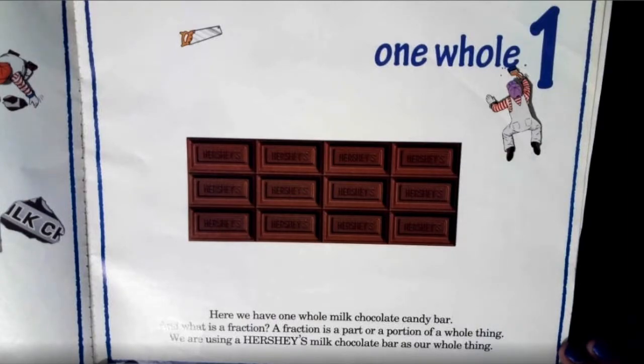And what is a fraction? A fraction is a part or portion of a whole thing. We are using Hershey's milk chocolate bar as our whole thing. Okay?